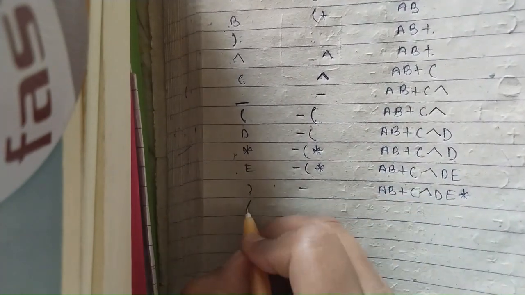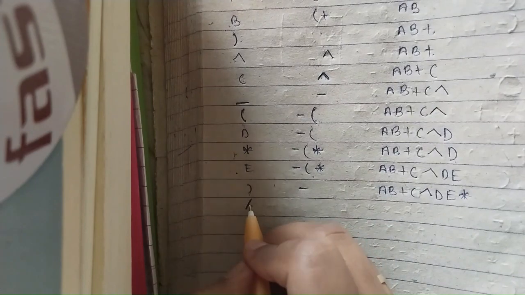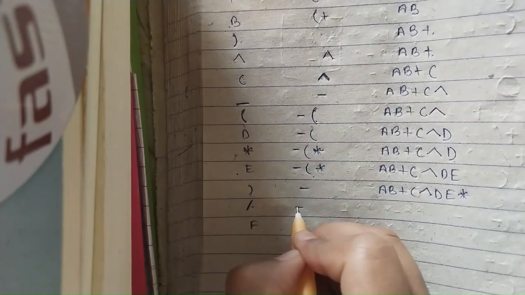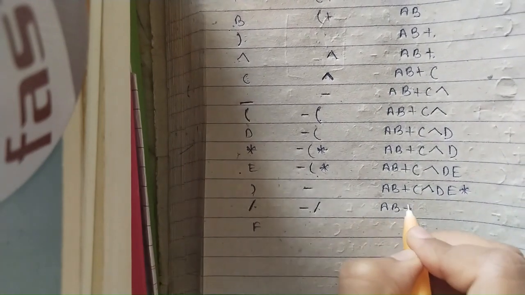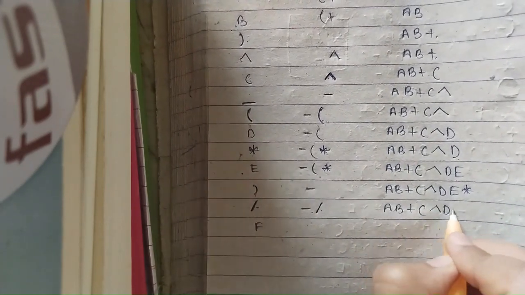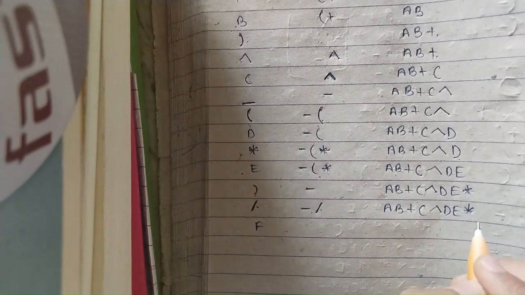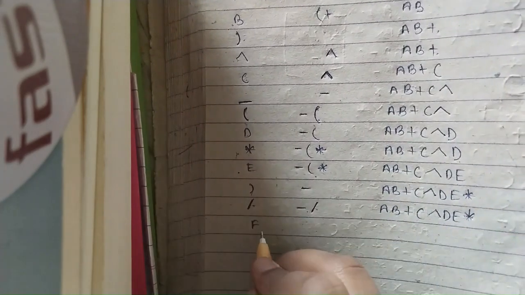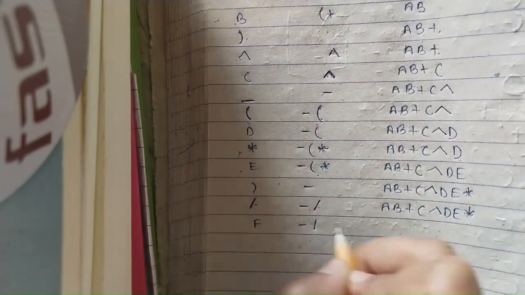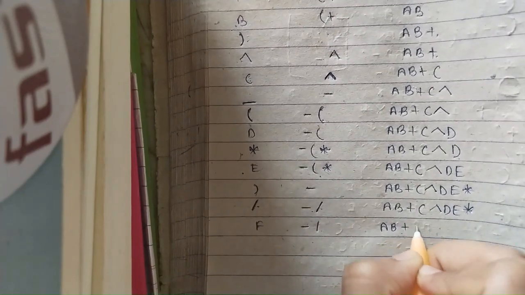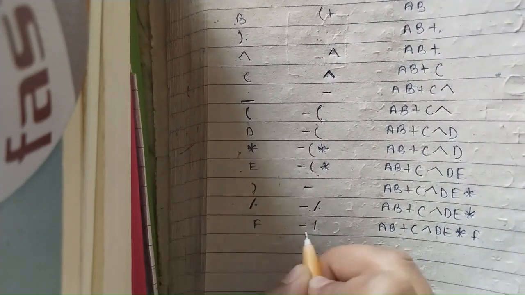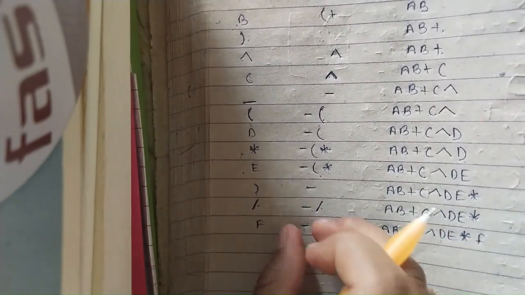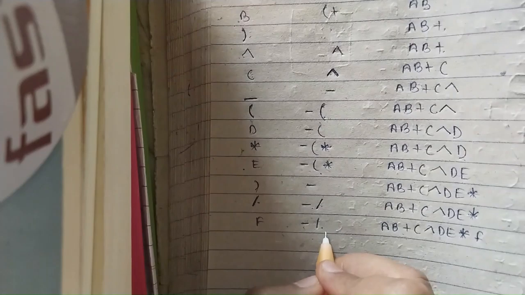Now division sign. This division sign actually has the higher precedency, so it will align at the right hand side. So A B plus C exponential D E and then multiply, and F is there, so minus A B plus C D E multiply F, and these two operators are going to get popped out from the right hand side.